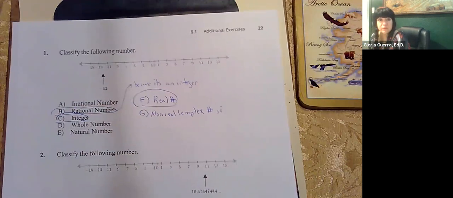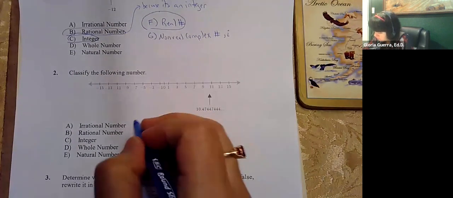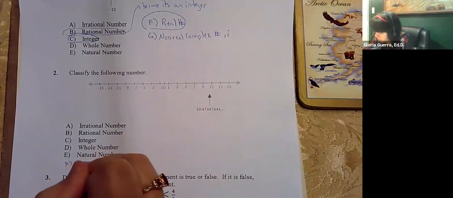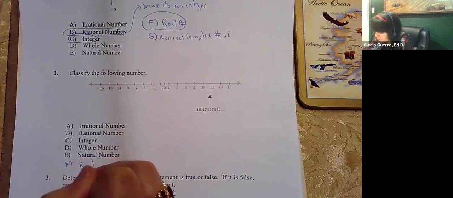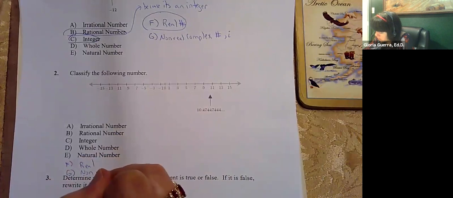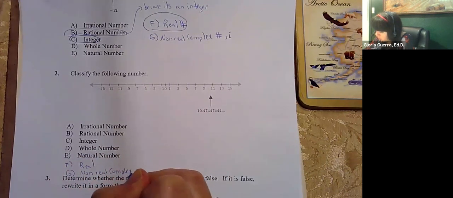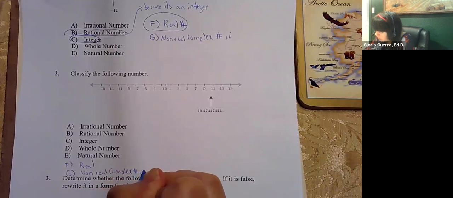Okay, now this next one, I'm also going to put F and G. F is real. G is a non-real complex number.